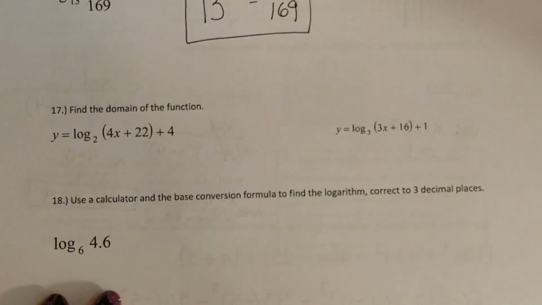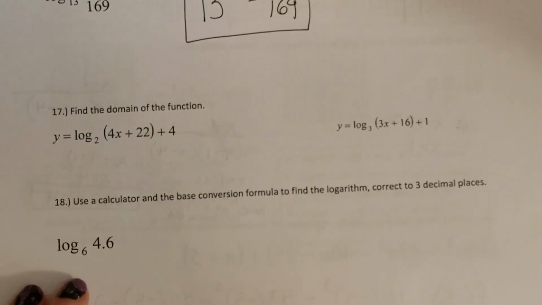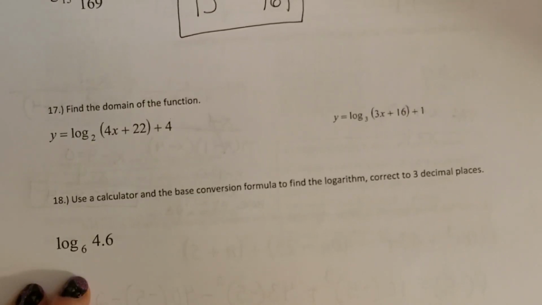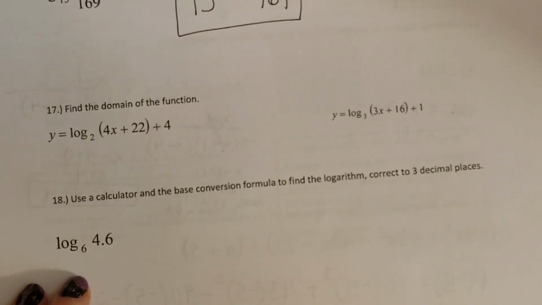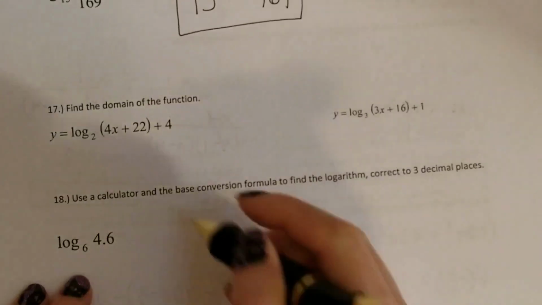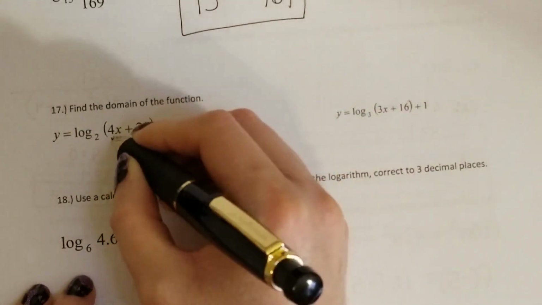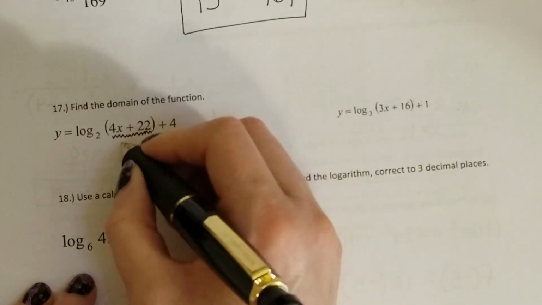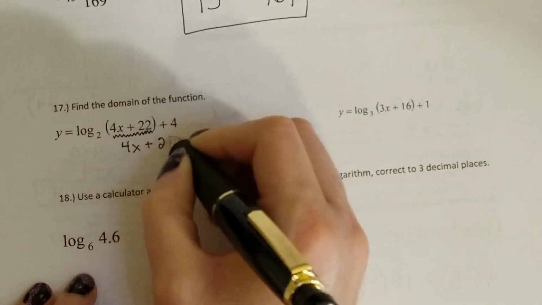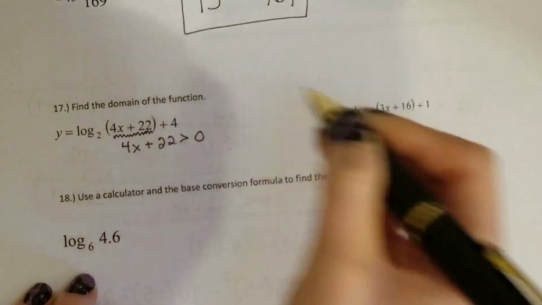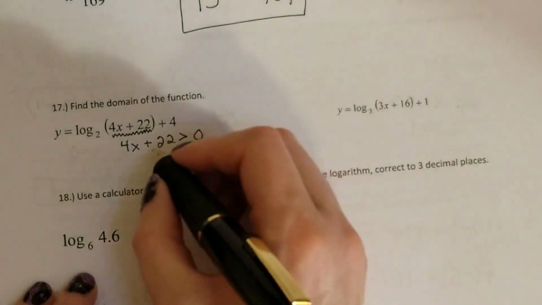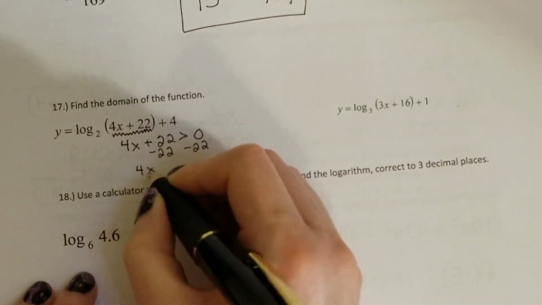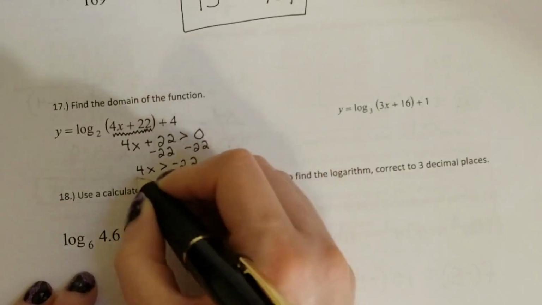All right, number 17, find the domain of the function log base 2 of 4x plus 22 equals y. All right, so to find the domain, you have to look at what's with your log, and you set that greater than 0, and then you just solve for x. So if you just remember that part, then this really isn't too terrible.